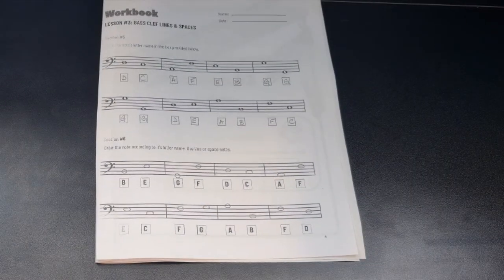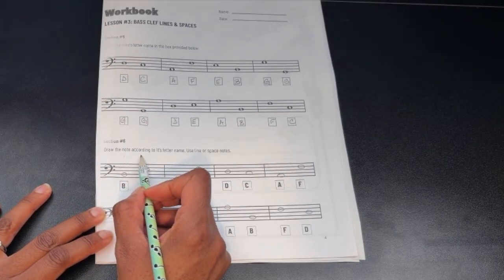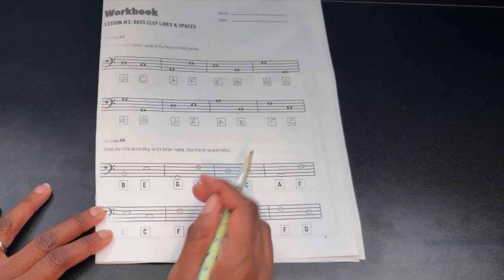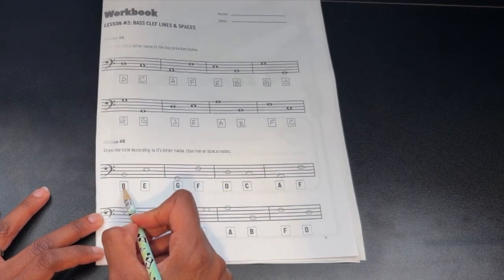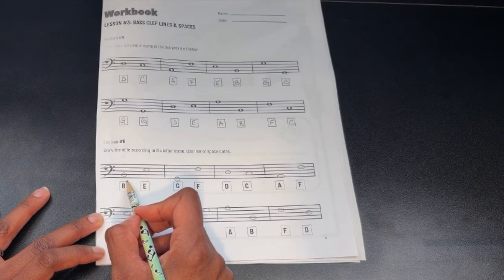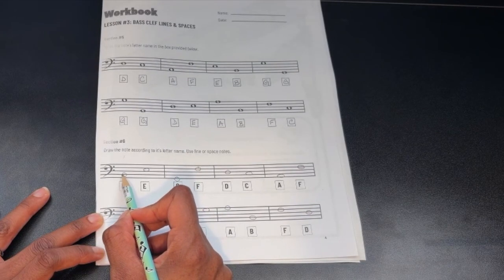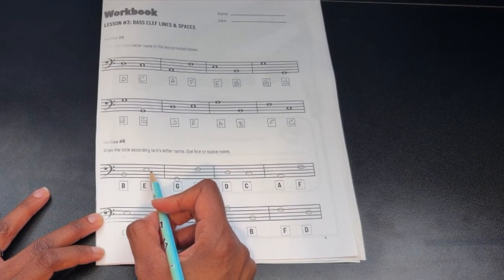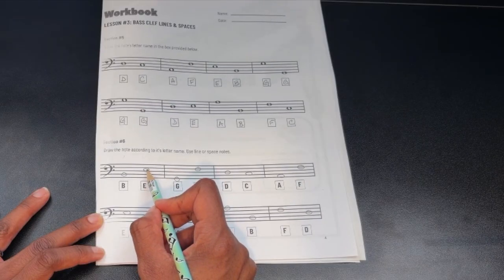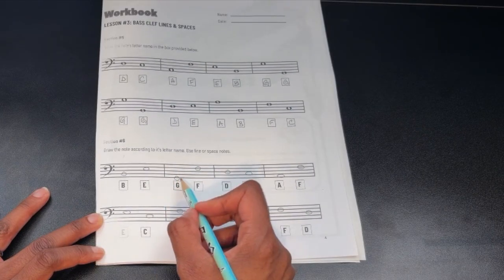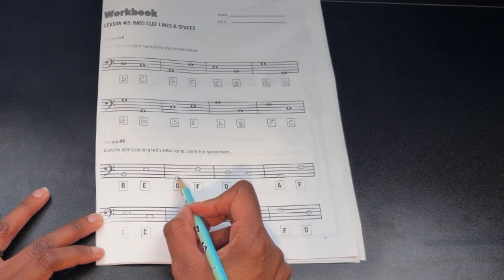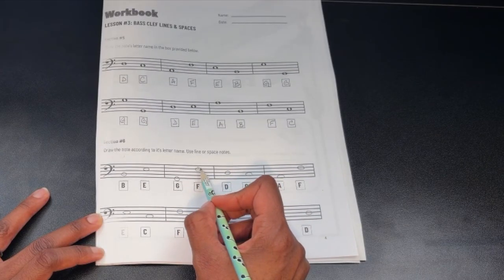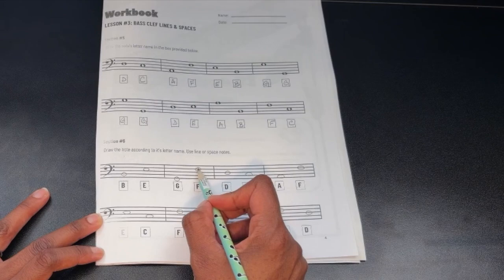Okay, let's look at the next section. Draw the note according to its letter name. Use line or space notes. Okay. Here they want us to draw the note for note B. And I have my note on the second line. Next, you'll see we have to provide the note for note E. And I have it here on the third space. Next, we have G. I have my note here on the first line. And next, we have note F, which I have here on the fourth line.